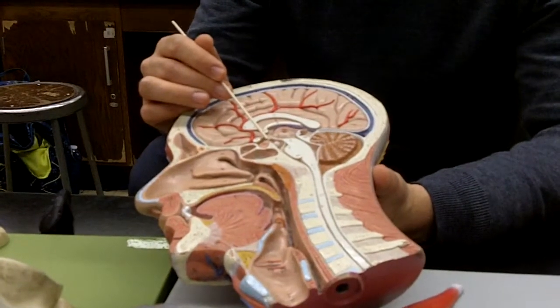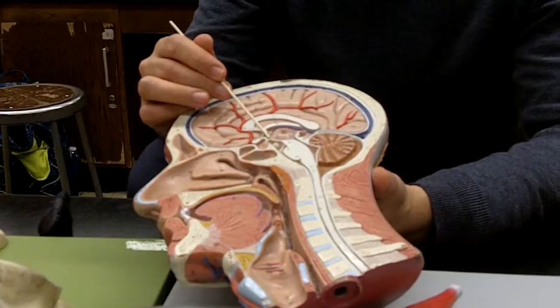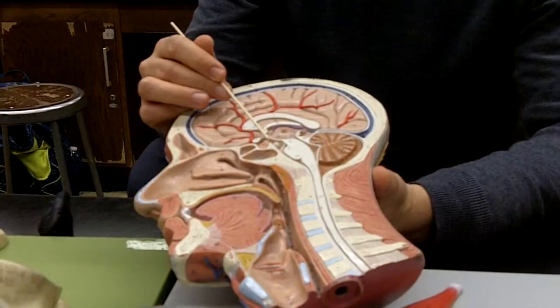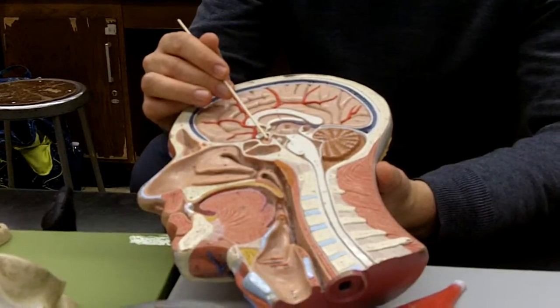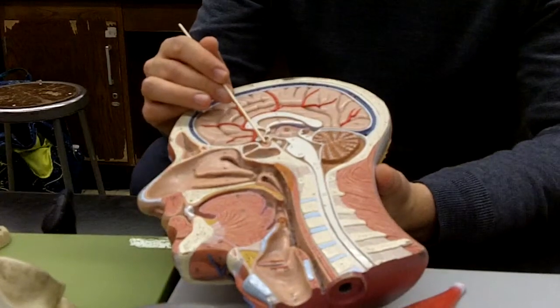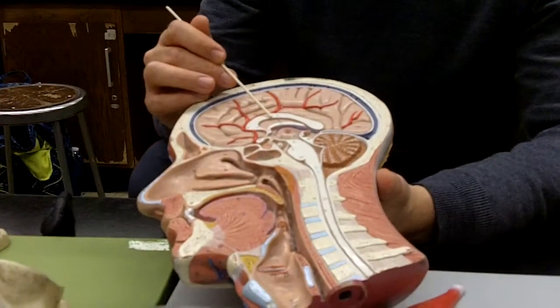So what's this? Hypothalamus, infundibulum, pituitary gland. What's this called? Hypothalamus. What's this called? Infundibulum. And what's this called? Pituitary gland. What's it called? Pituitary gland.